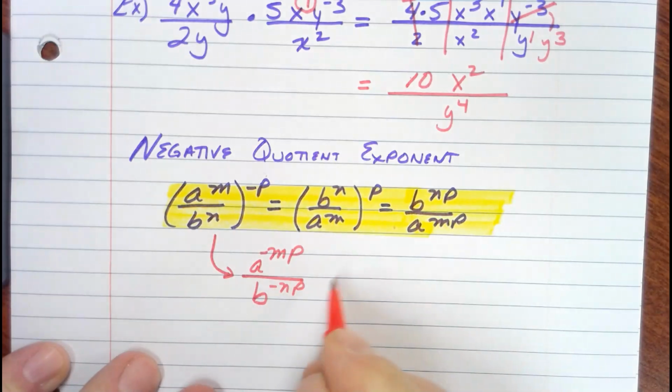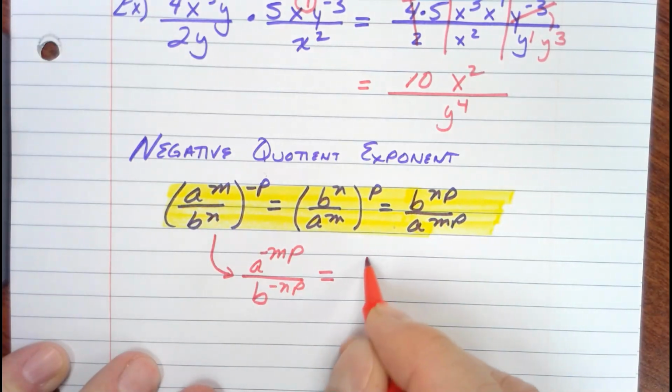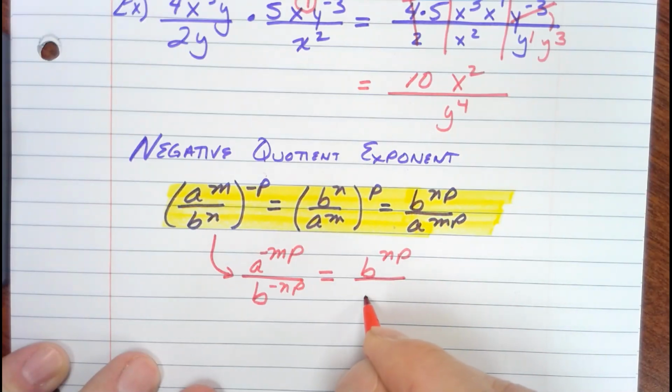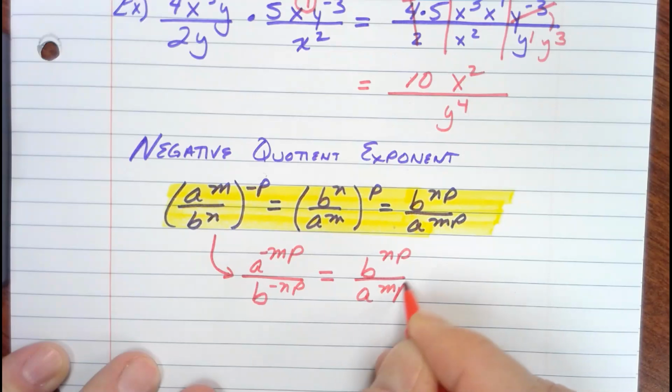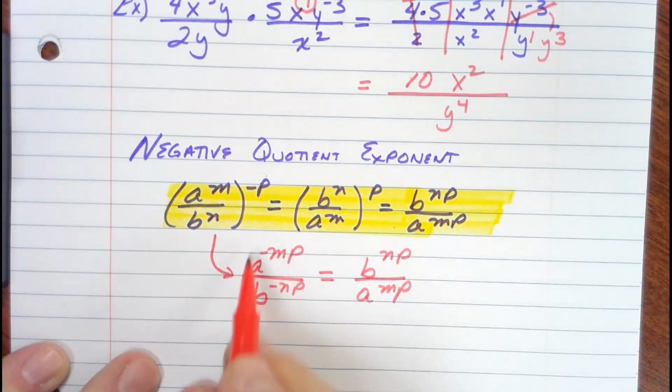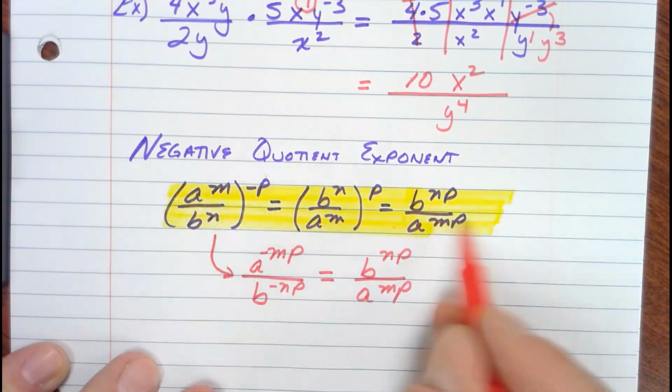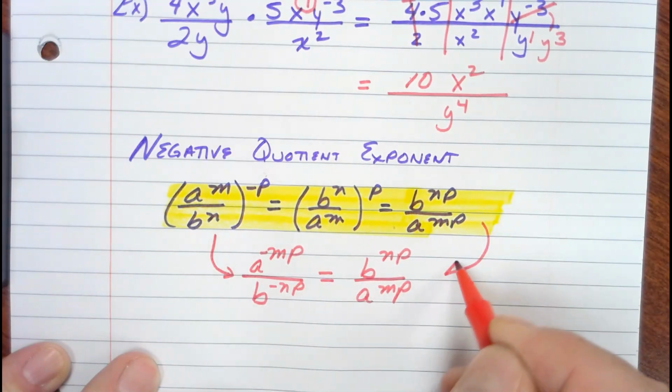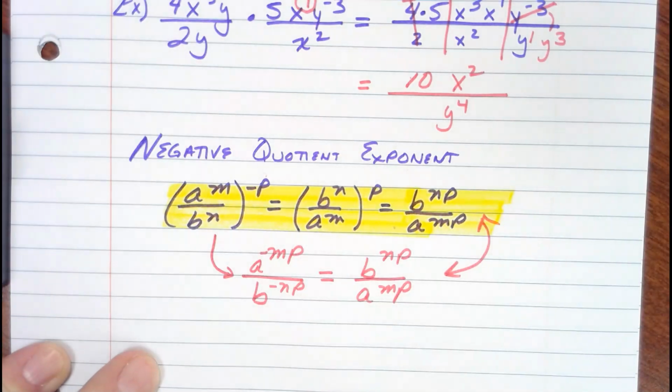Then you know these negative exponents have got to move across the fraction bar and become positive. Well, I just followed the rules here. I didn't do the shortcut, but you can see that these two are the same answer.